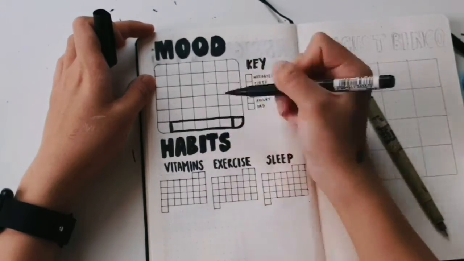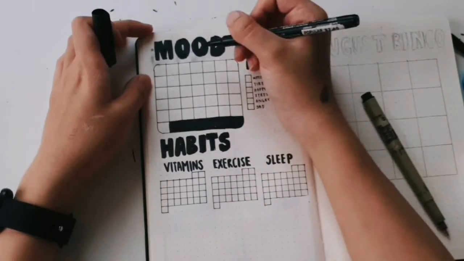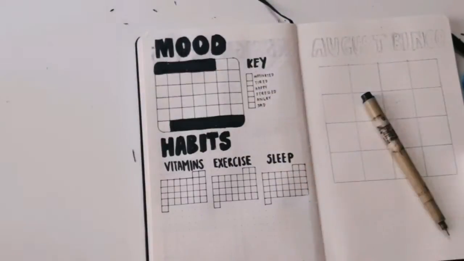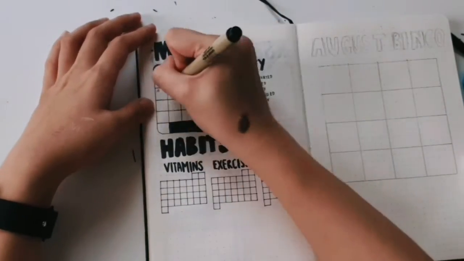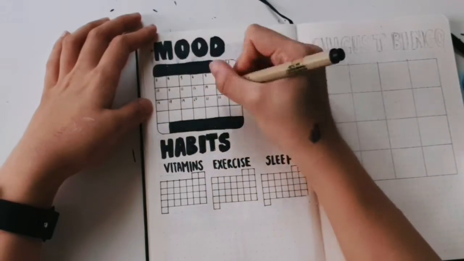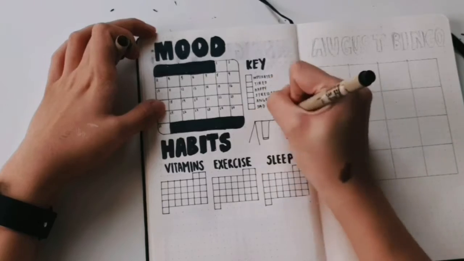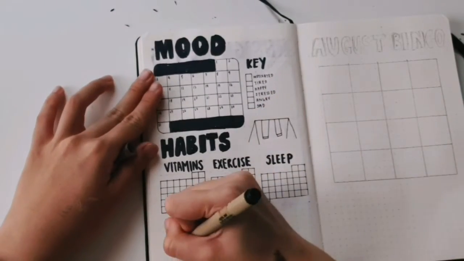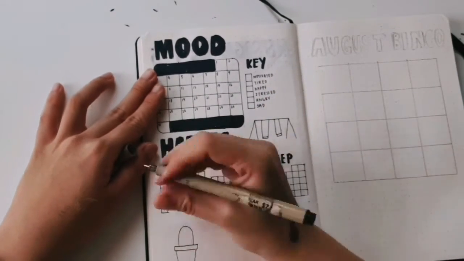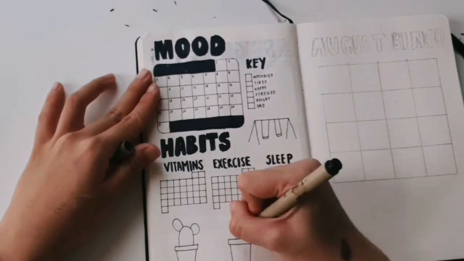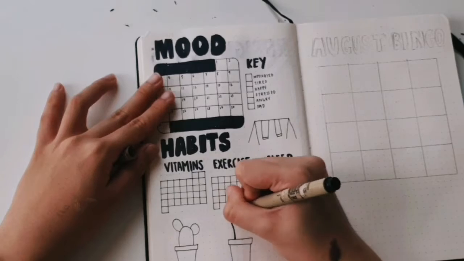Next, I did something similar to what I did with my August calendar, which is to block out the areas in the calendar that are not in August. I wrote in the dates of the month in my mini calendar. And I decided to do a little doodle of a swing. Not sure why, but I guess, mood swings? Afterwards, I went to draw little potted plants at the bottom to represent each habit.